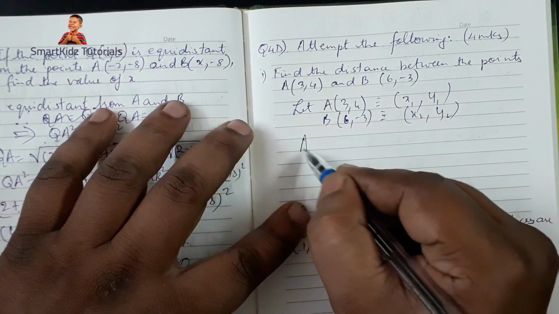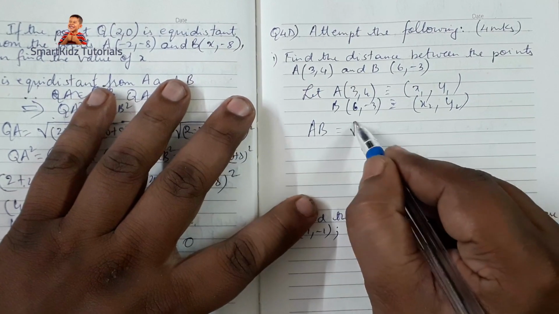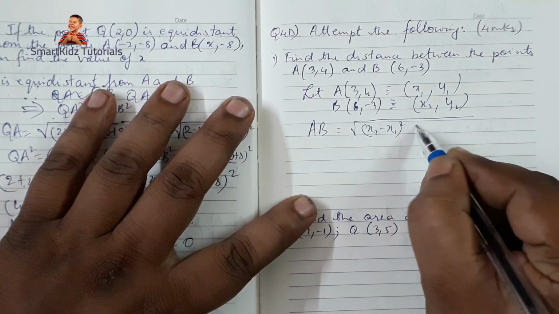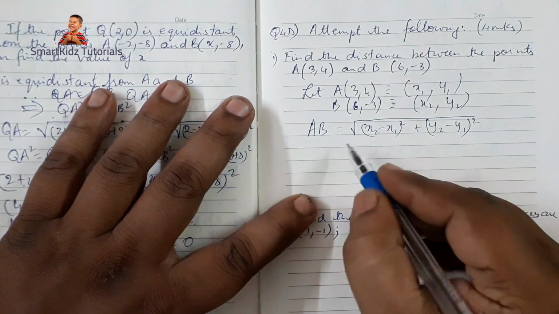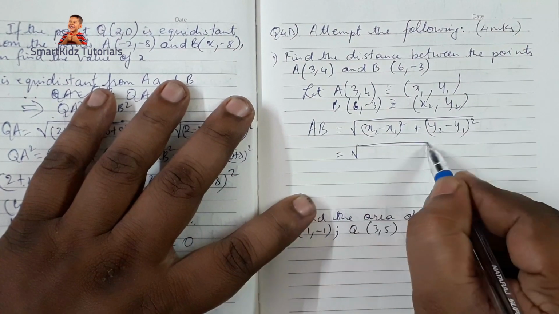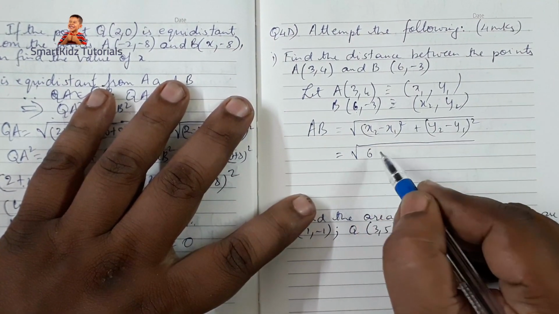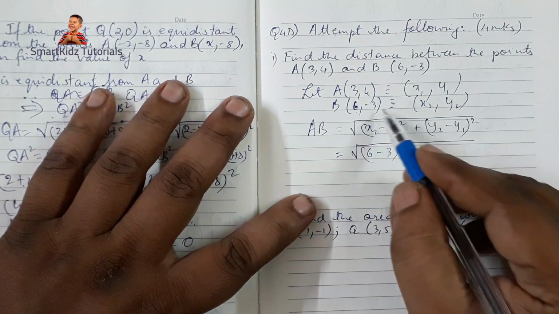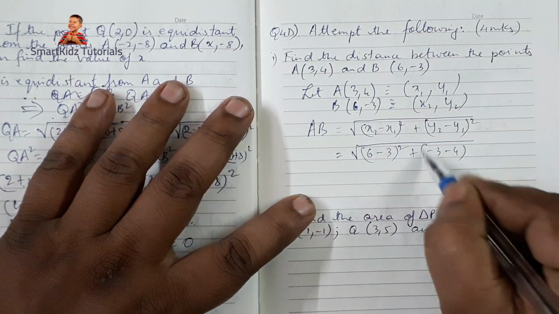So distance formula, that is distance of AB, will be equal to square root of x2 minus x1 whole square plus y2 minus y1 whole square. This will be equal to square root of x2 is 6 minus 3 whole square plus y2 is minus 3 minus 4 whole square.